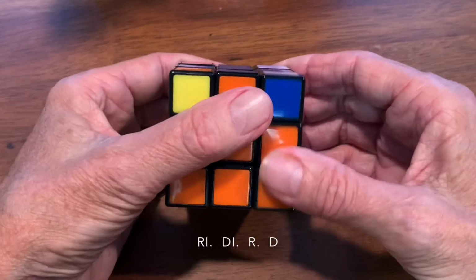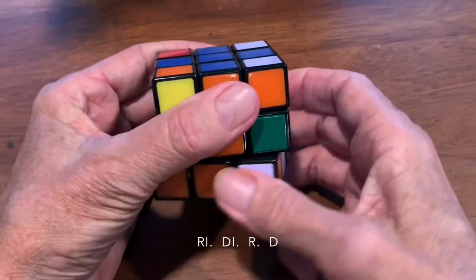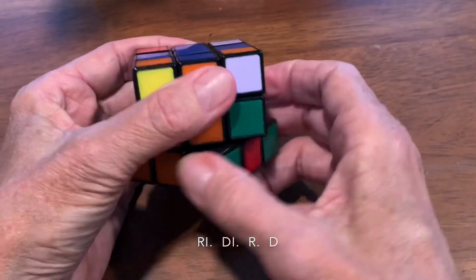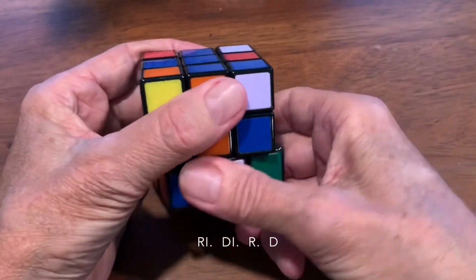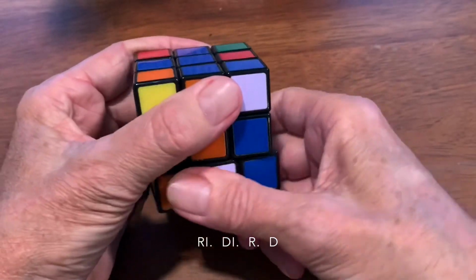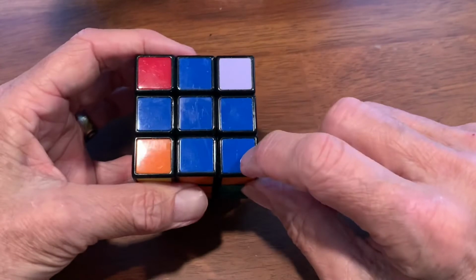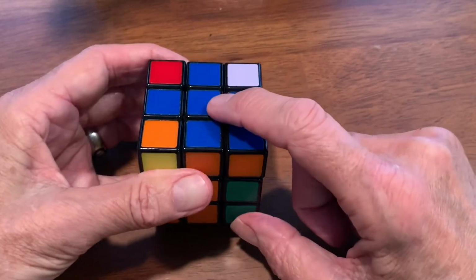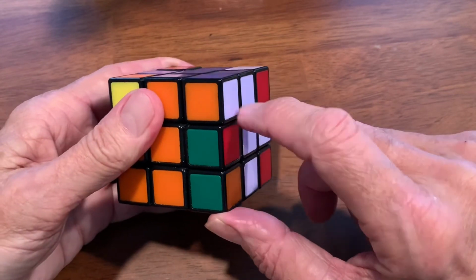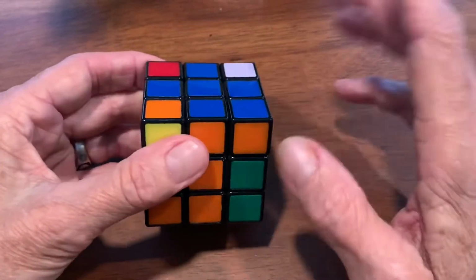Let's get started. Right inverted, down inverted, right, down. Repeat that four times. Stop. Once you get a blue cube on top here, stop. Don't worry about it being oriented because it most likely will be. Now you can see it looks like it messed up the cube, but trust me, it's not.